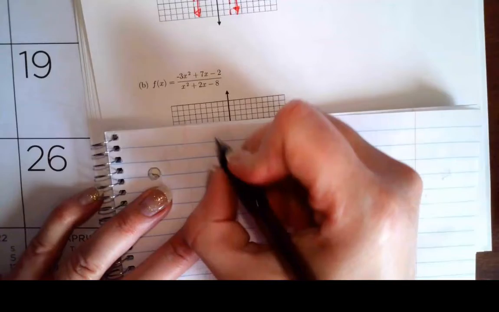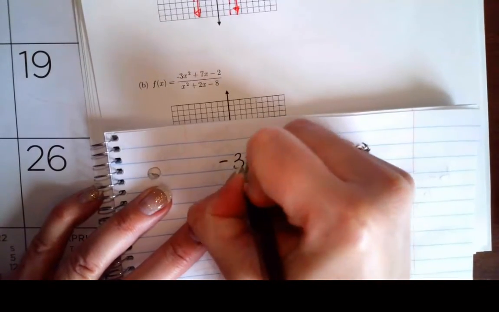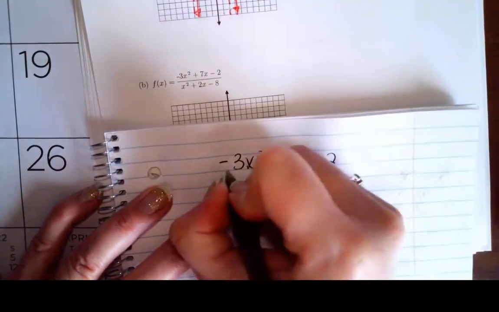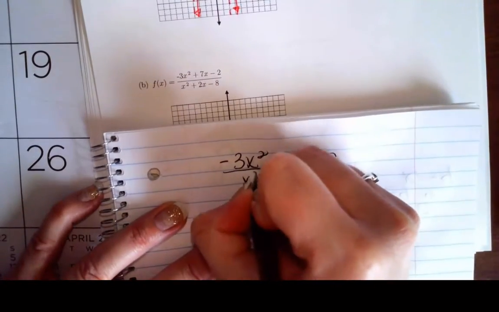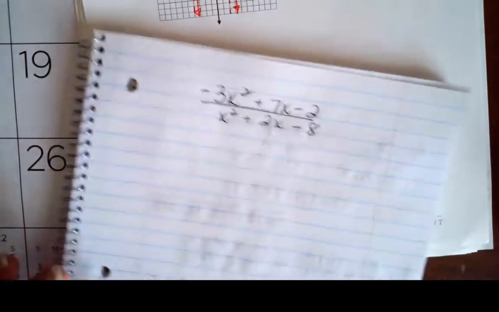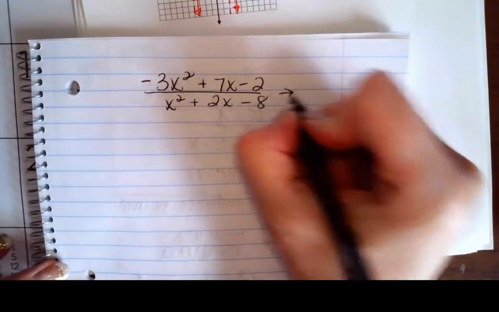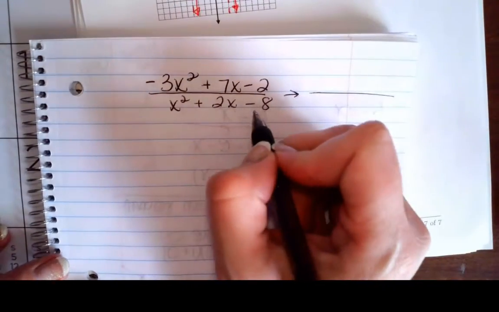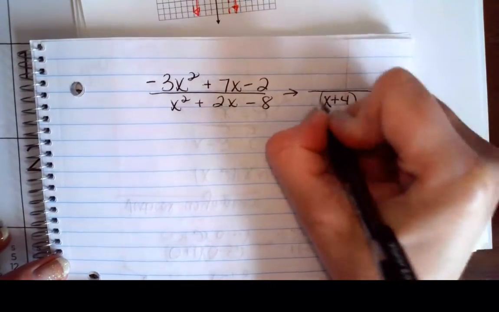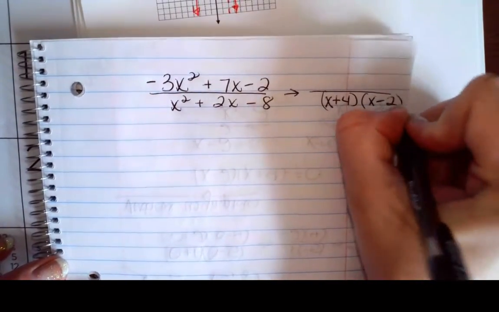For our final example, we're going to have to do a little bit of factoring first. So I have f of x equals -3x squared plus 7x minus 2 over x squared plus 2x minus 8. So I'm going to factor first. For the bottom, I need two numbers that multiply to -8 and add up to 2. So it's going to be x plus 4, x minus 2.